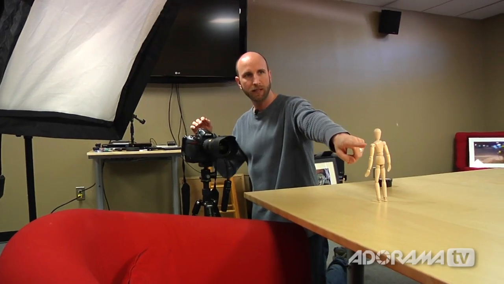I have this camera set to manual mode because I don't want my exposure to change at all while we're doing this. I don't want the luminance of the video to go up or down. I want it to be exactly the same. The other thing, I've also set this to manual focus. So I've looked through here, I've set it so it's perfectly in focus. That way I can have our little man walk out of focus if I want to, and it looks a little bit more realistic.